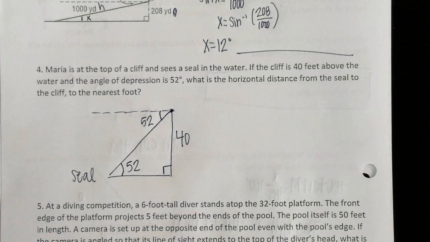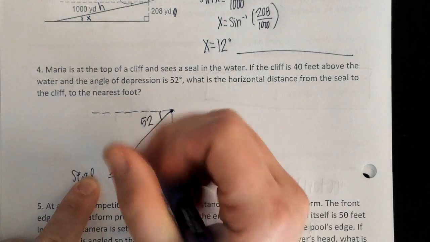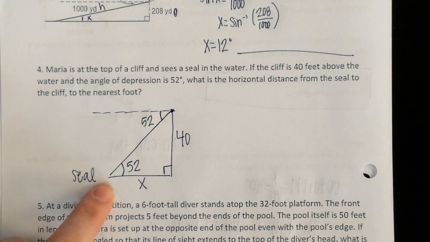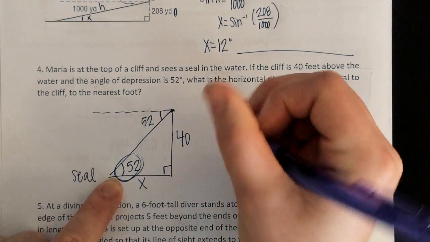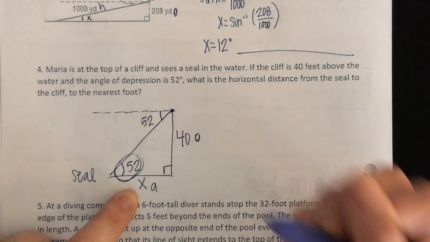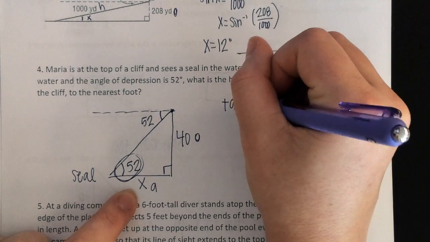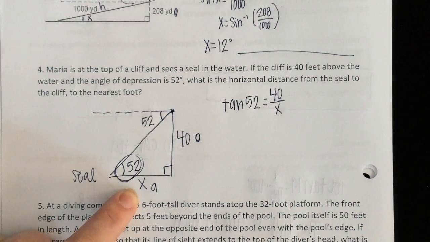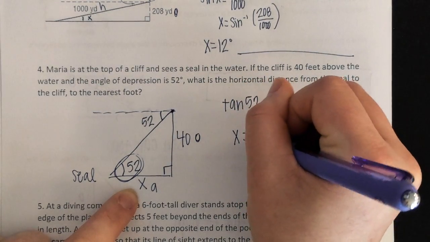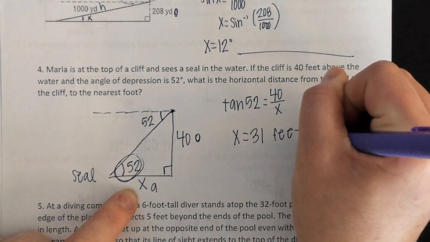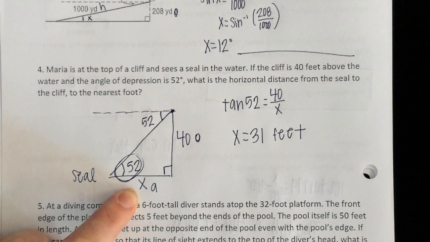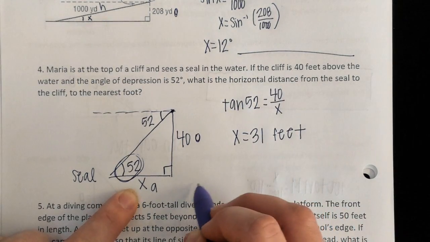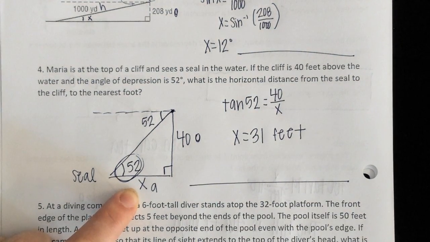So what's the horizontal distance from the seal to the cliff? That's what you want to find right there. Using this 52, this is your opposite and this is your adjacent. So you'd use tangent of 52 equals 40 divided by x. Right? And you should have gotten that x was equal to 31 feet, because it said round it to the nearest foot. So the seal was 31 feet away from the cliff.